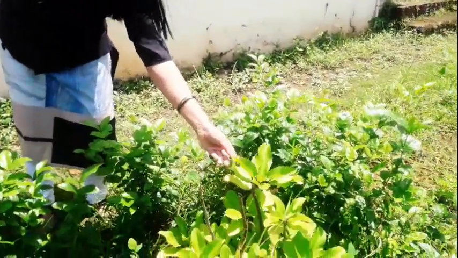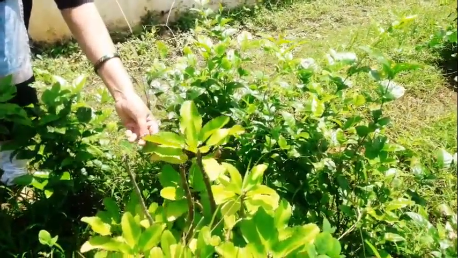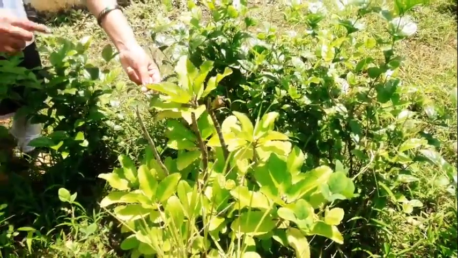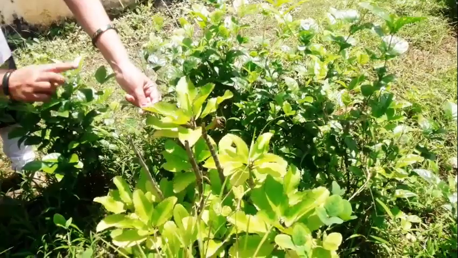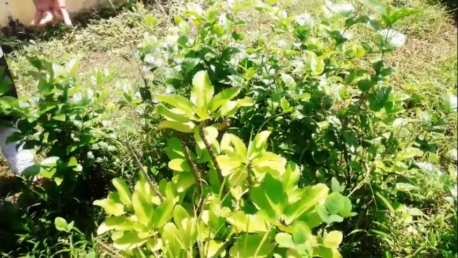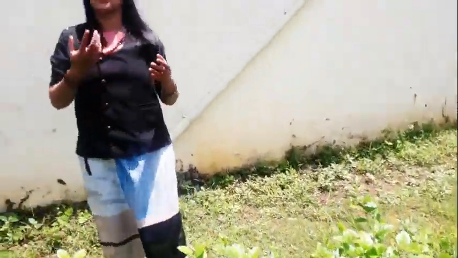Then the next additional function of a leaf is reproduction. See, you can see this leaf. This is bryophyllum. In Marathi we say panfuti. The buds are developed on this leaf, and with this the new plant can grow. So this is one of the functions of the leaf.